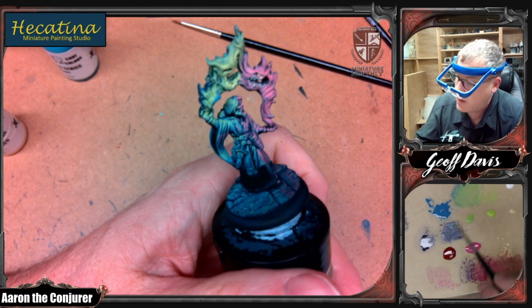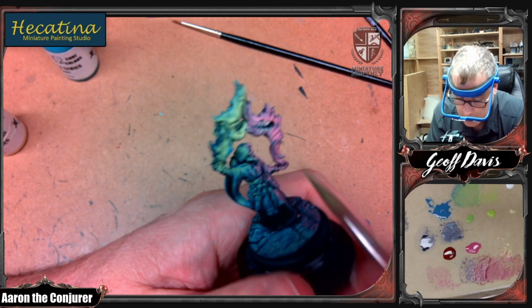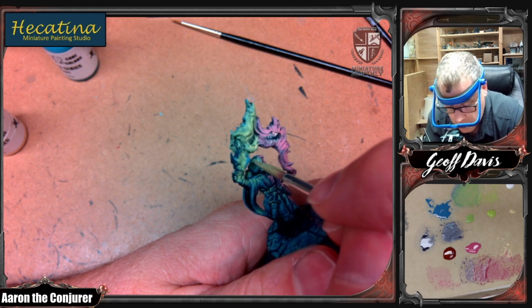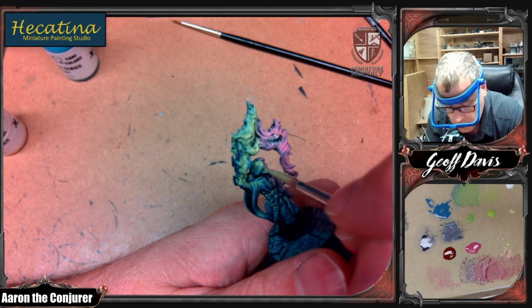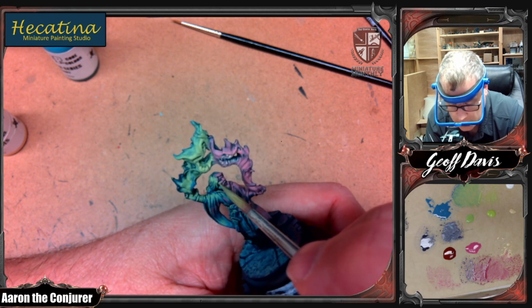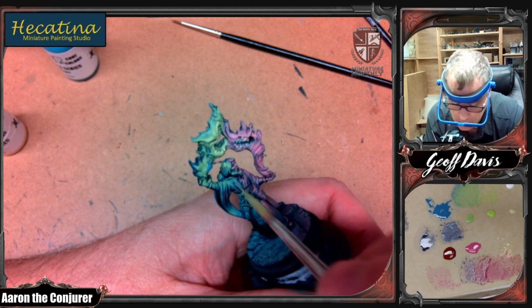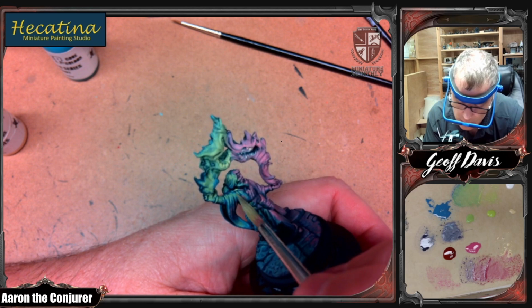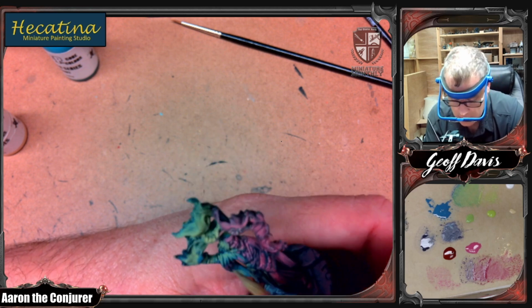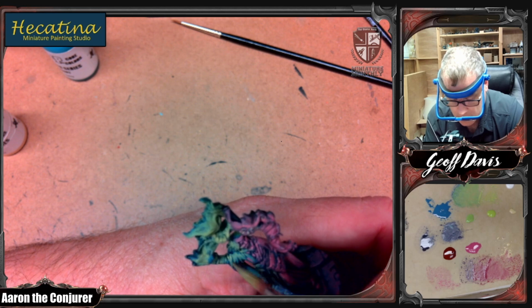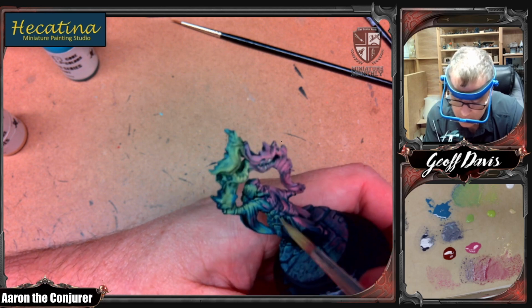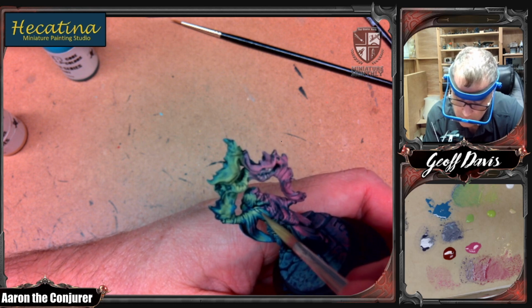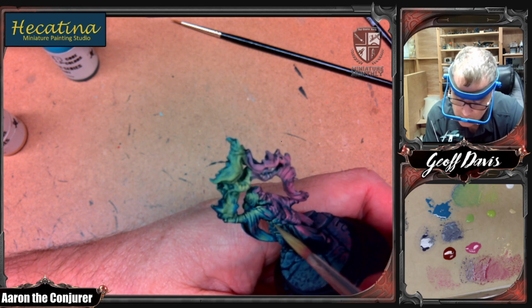Pretty happy with that. And now, that same color, we're going to do very, very small highlights just in the areas closest to the light source. So this is like the highest highlights for now outside of the light source itself.